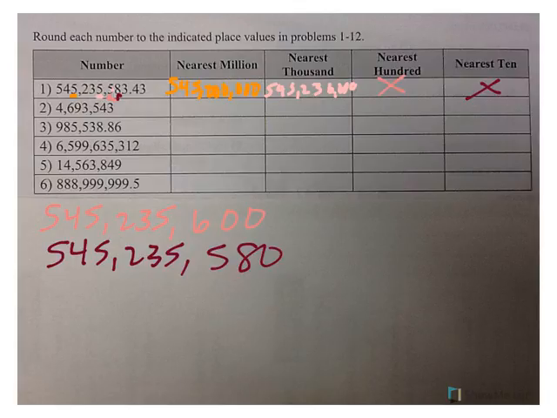Okay, let's do the next one. Again, we'll talk through that one. When it says nearest million, that's 4. The 6 rounds up, so this is just going to be 5 million. Okay, nearest thousand. 1,000 is here. The 5 rounds up. So I'm going to have 4, 6, 9. The 5 rounds up, so 4, 3 zeros.